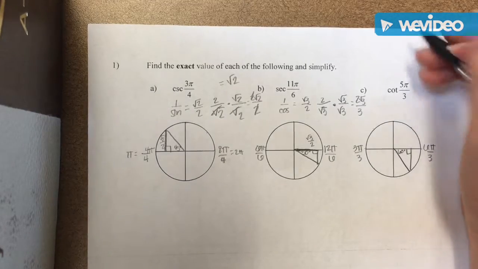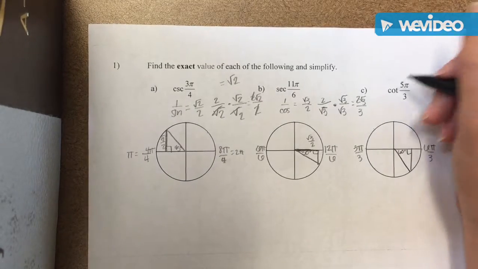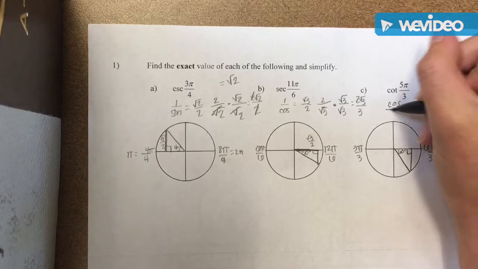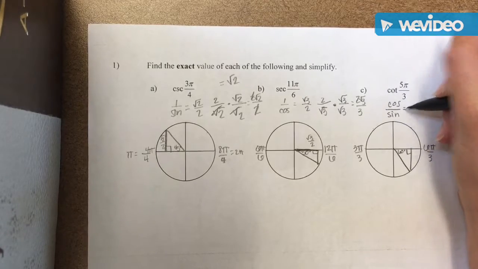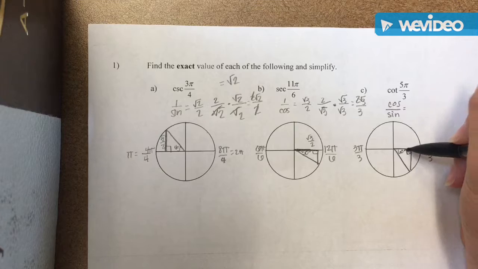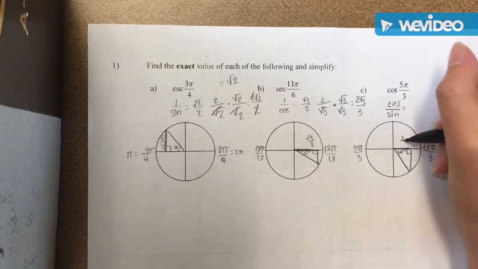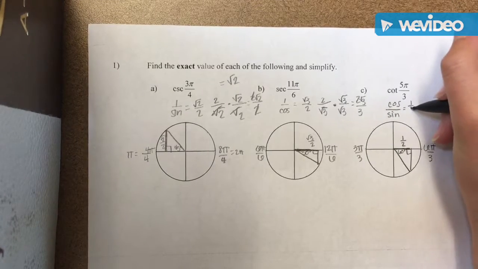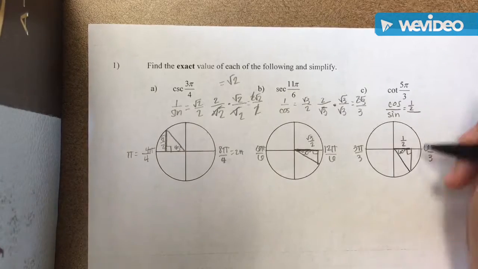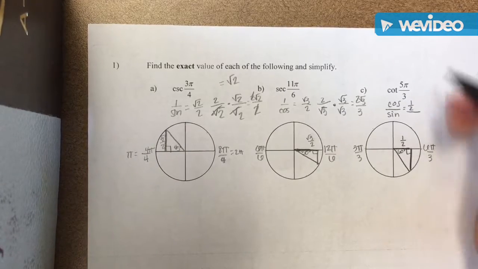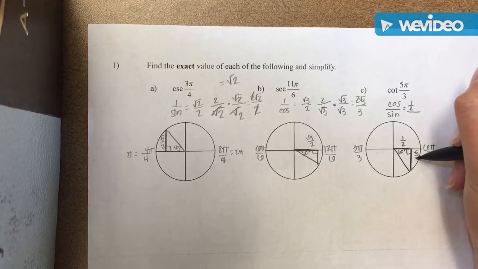So now for cotangent, cotangent is just cosine over sine. So we need to find what cosine is, and cosine's right here. Cosine is one half, and over sine, and sine is right here, and it's square root of 3 over 2.